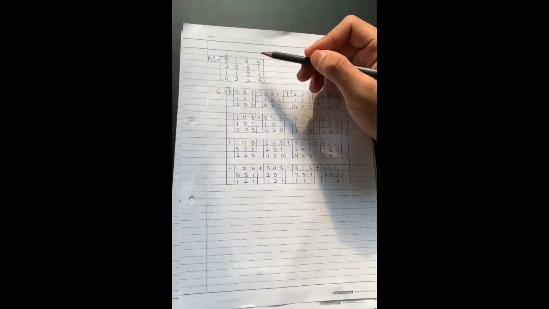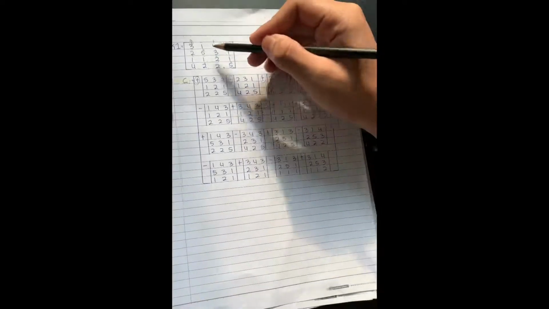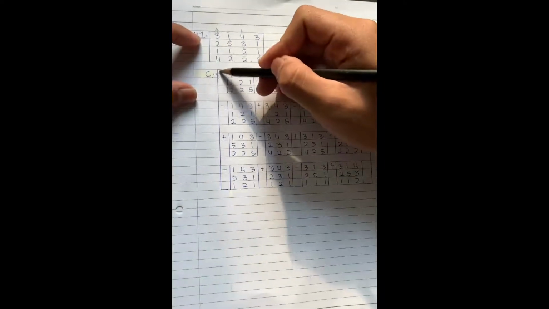Next, I will find the cofactor of the K1. I will do the same as for the determinant, but for all the rows and columns. The sign pattern is positive, negative, positive, negative, negative, positive, negative, positive, positive, negative, positive, negative, negative, positive, negative, positive. And I will move out the minor for the matrix. If I choose this one, the first row and the first column, it will be 5, 3, 1, 1, 2, 1, 2, 2, 5 by eliminating the row and column. The same goes for the other numbers in the matrix.